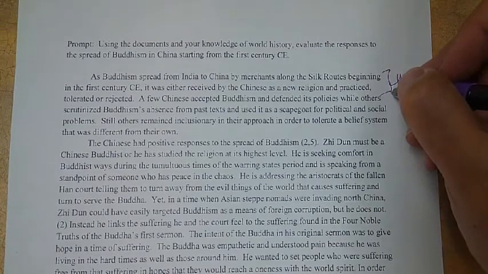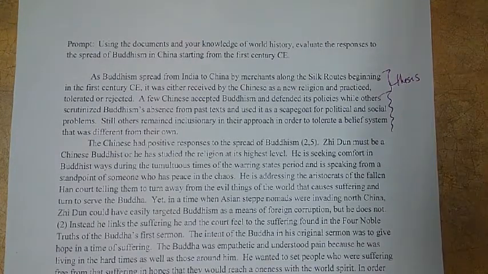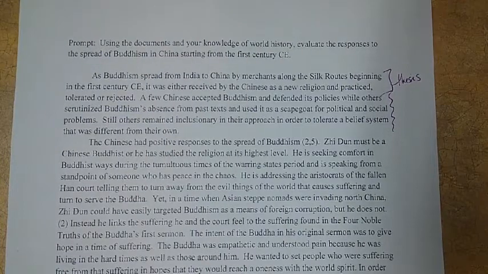And again, I'm just going to extend this thesis down because that's what that does. The little line about Buddhism being spread from India to China by the Silk Routes is not enough for contextualization, so we're just going to keep that in the thesis. That's all an answer to the prompt. That's all you have to do with your thesis: answer the prompt. So they set up their 3 groups with that.